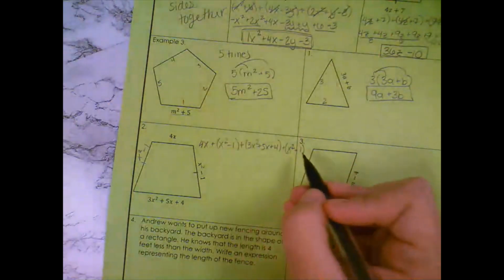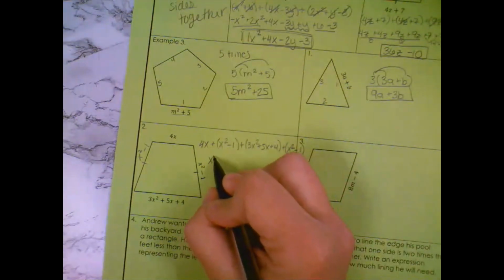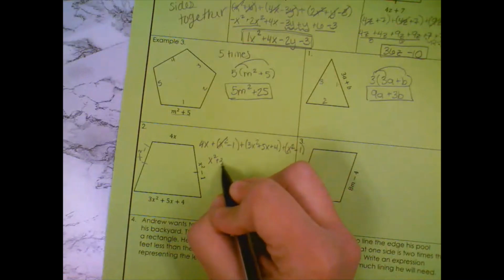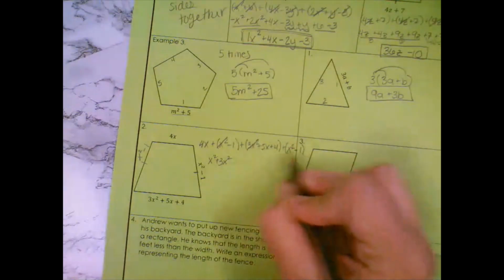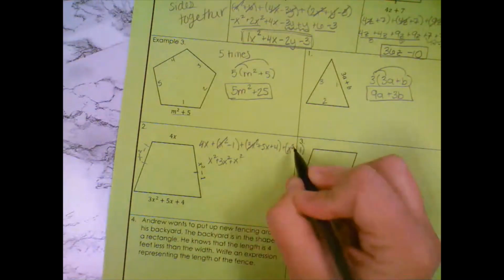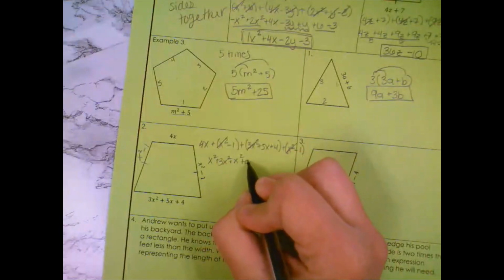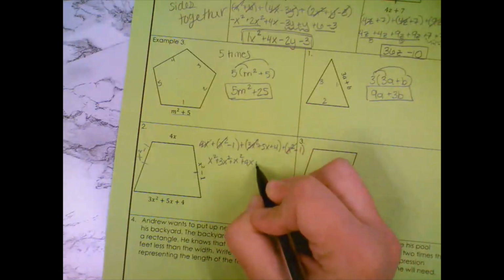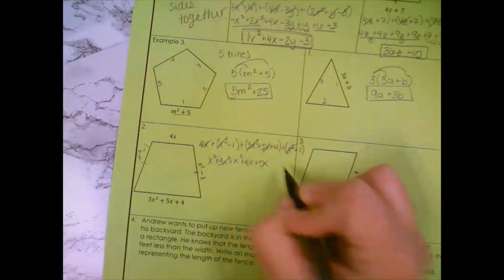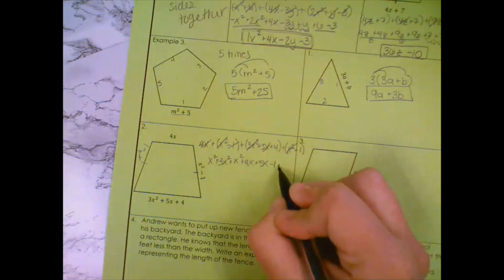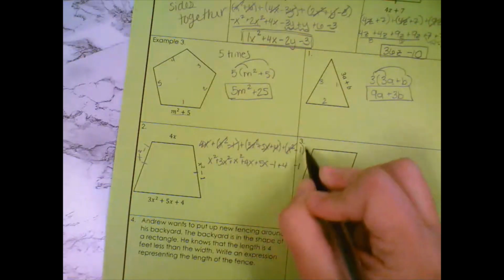Okay, putting into standard form, I have x squared, positive 3x squared, positive x squared, a 4x, 5x, negative 1, positive 4, negative 1.